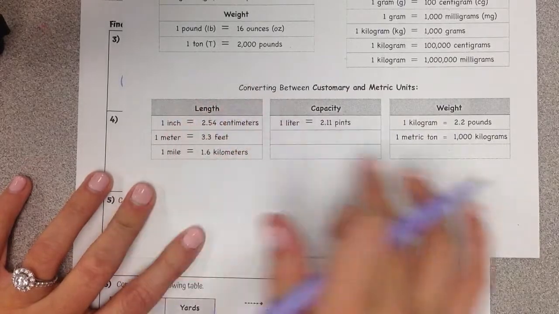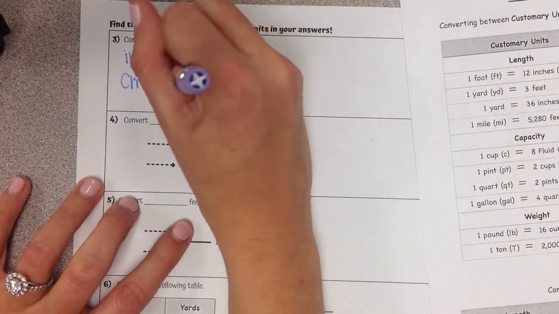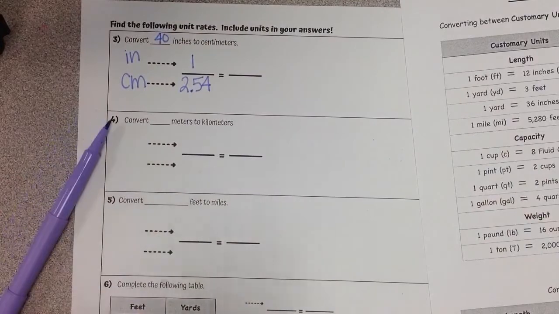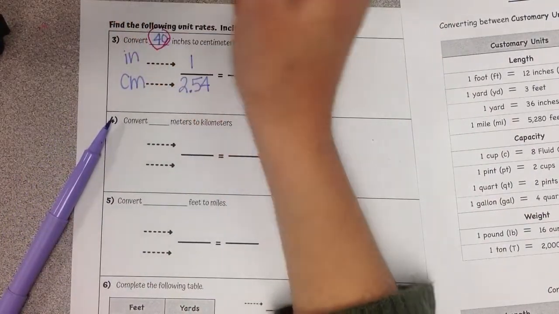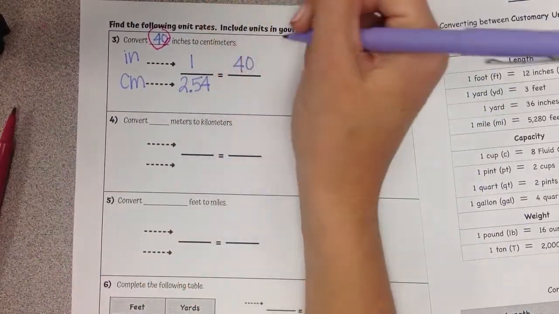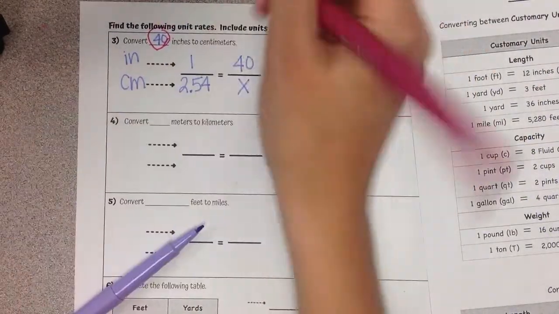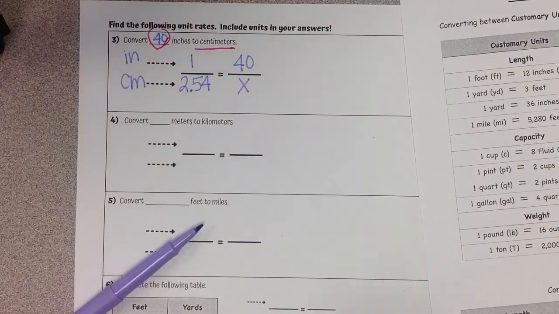So length, that's what inches measures. If we look here, we see 1 inch is 2.54 centimeters. So 1 inch is 2 54/100 centimeters. Now I'm going to look at the number that is given to us. The number that is given to us here is 40, which is talking about the inches, and that means that we are solving for the centimeters. And if we look at the problem here, we are converting to centimeters.